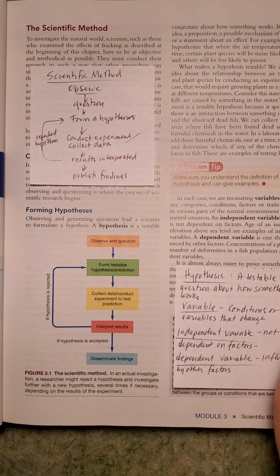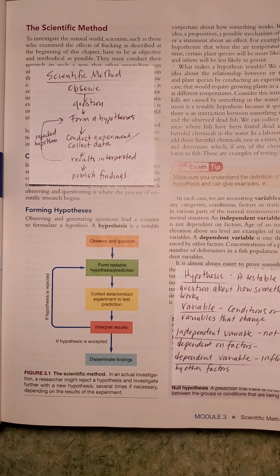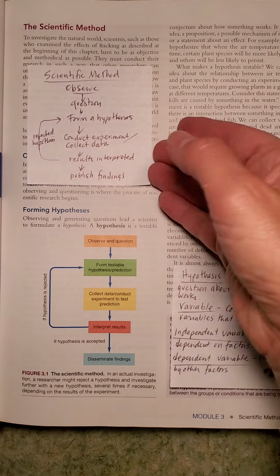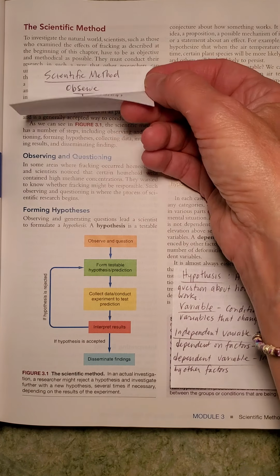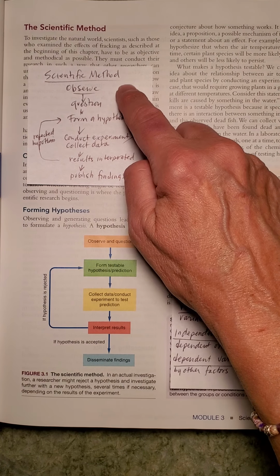Okay, hi. We're still on Chapter 1, and we're talking about Module 3, which is the scientific method. Hopefully you've all had some experience with the scientific method in your other science classes, but we'll just go through it. This is what you're going to need to know for the test.